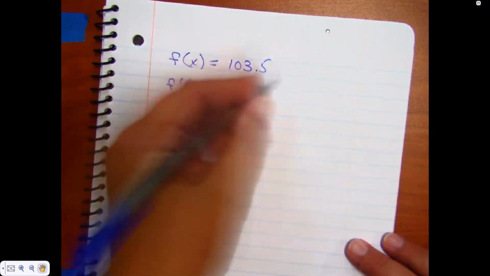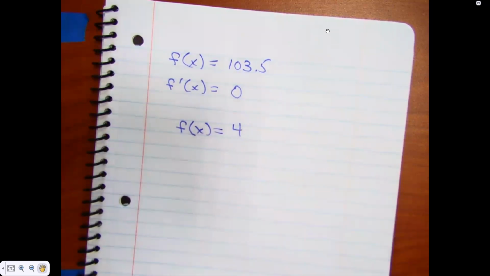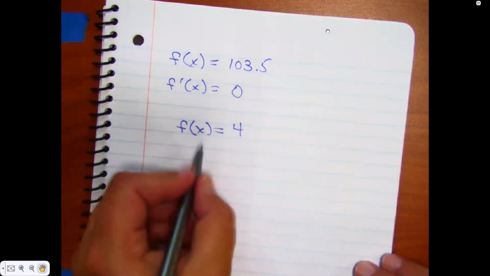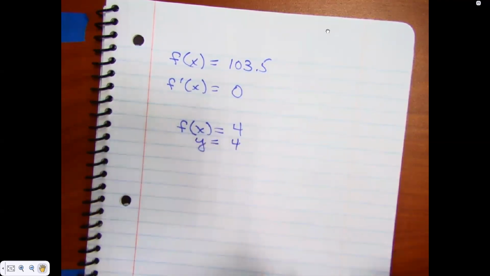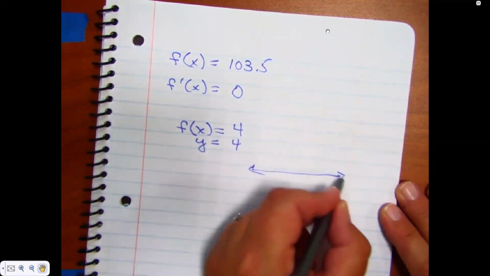Now, let's think about this. Who wants to think? All right. If I do a number, let's change it to a number we can work with. Let's do 4. What is that? Y equals 4. What type of line is that? It's a horizontal line. Y equals 4 is a horizontal line.